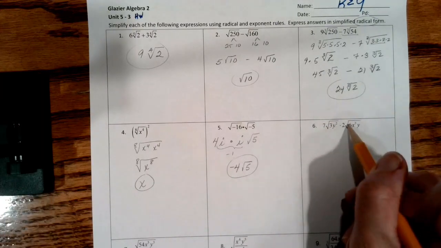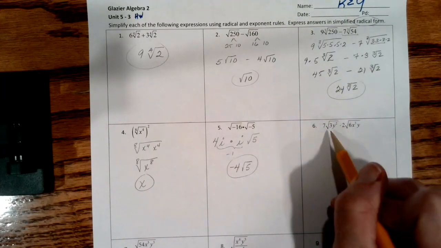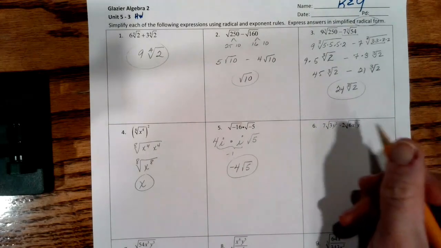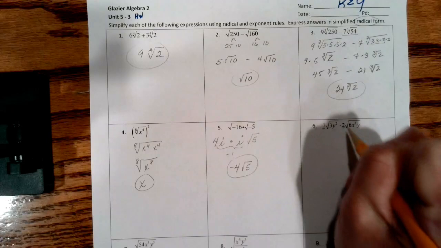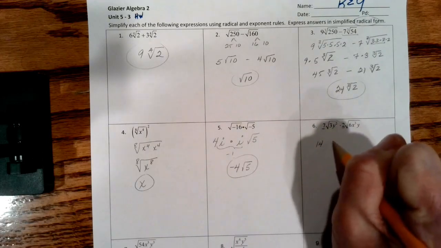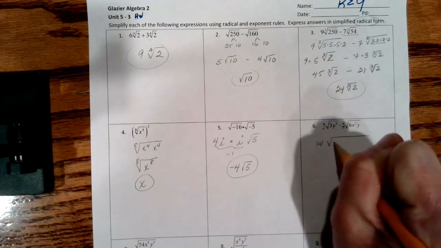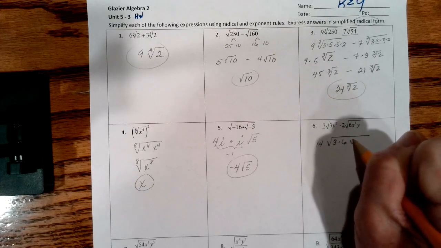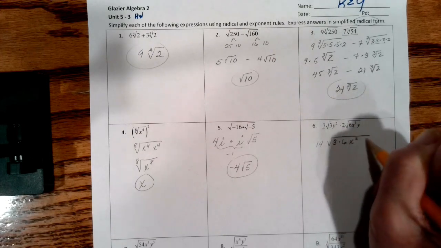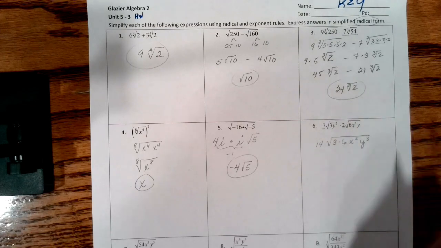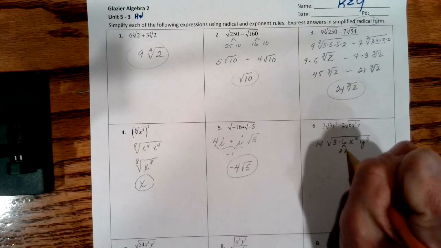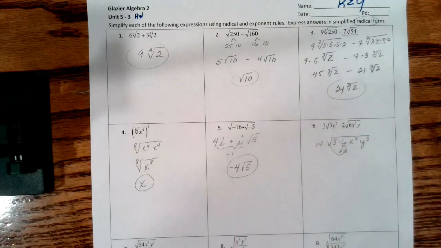All right, my radicals, my indexes match, and I don't have any negatives, so I can put everything under one radical sign. I can say 7 times 2 is 14, and then under the radical sign is a 3 and a 6, and 3 x's and 3 y's. This 6 is a 3 times 2. Here's my double factor.